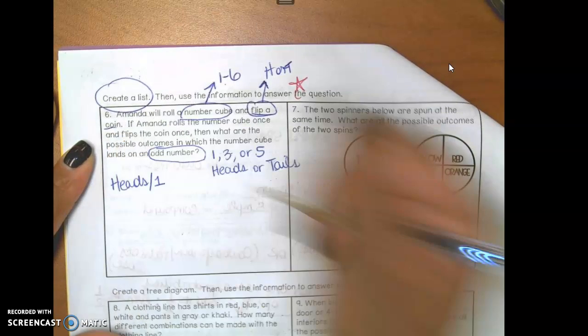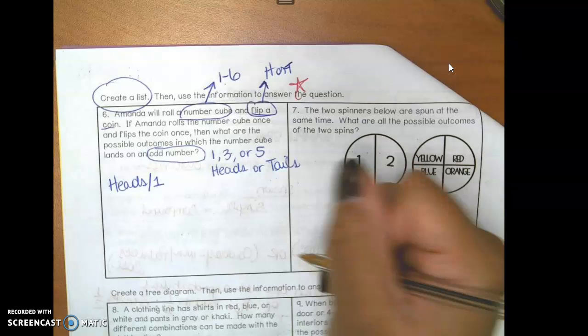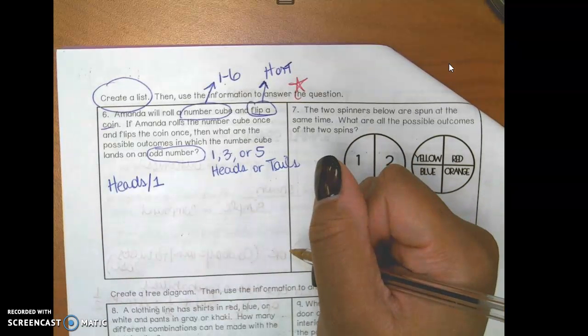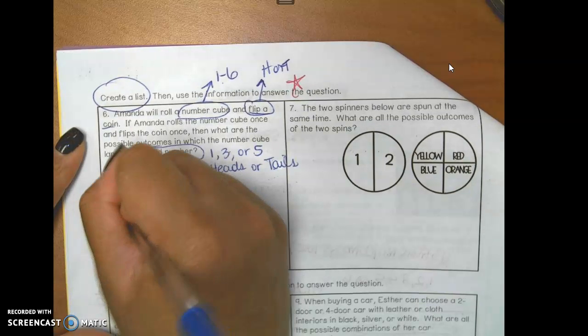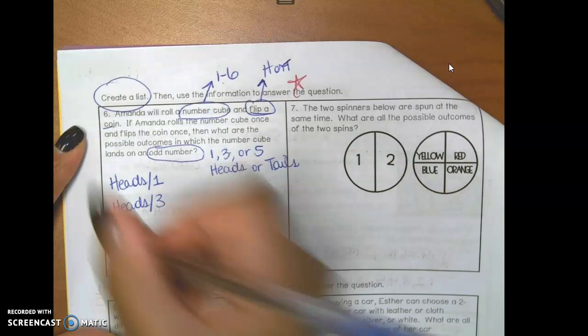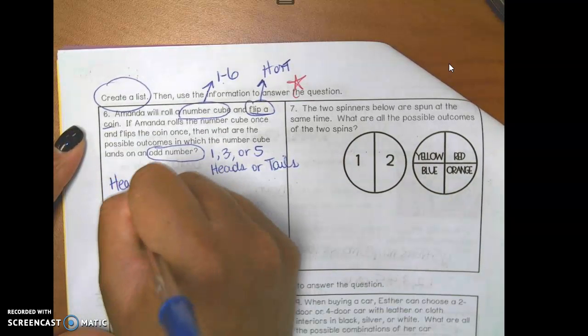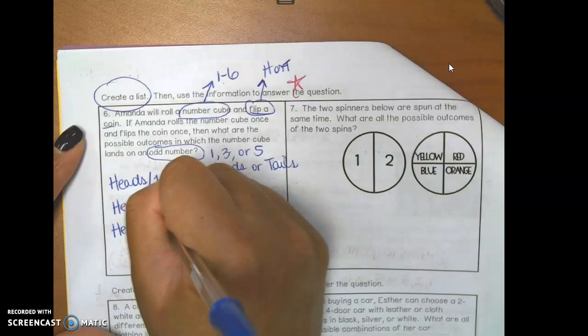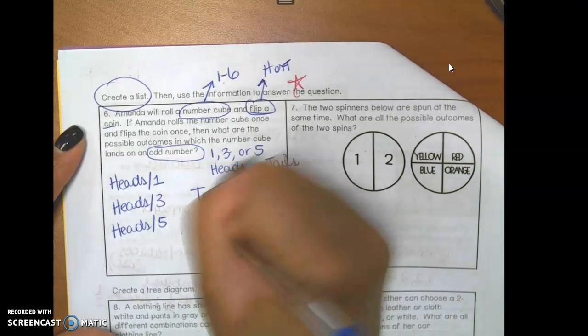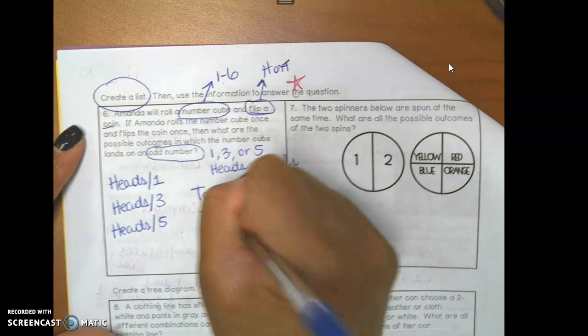And then tails is not a number and neither is heads. Heads and 3. The numbers that are odd are 1, 3, and 5. Heads and 3. And then 5. Heads and 5. Tails and 1. Tails and 3.